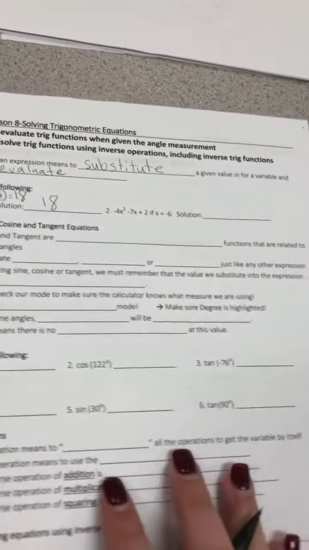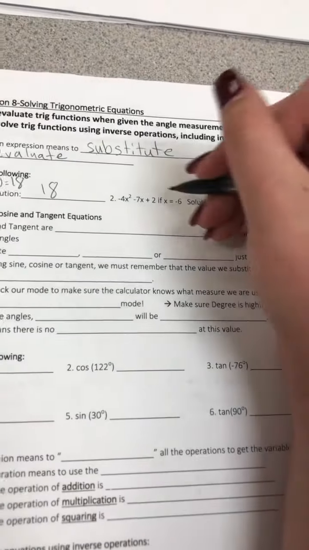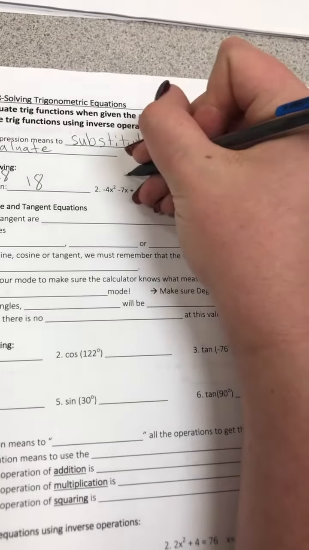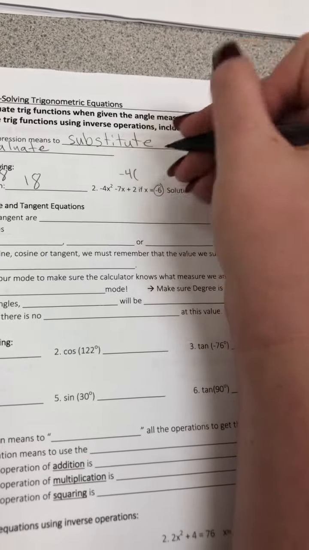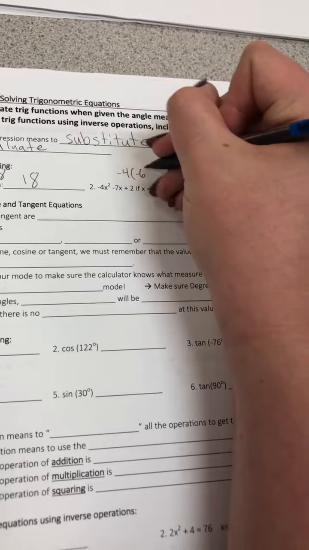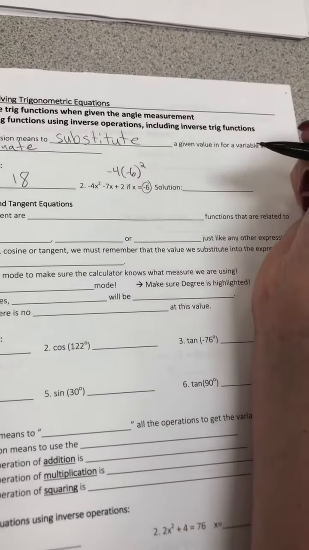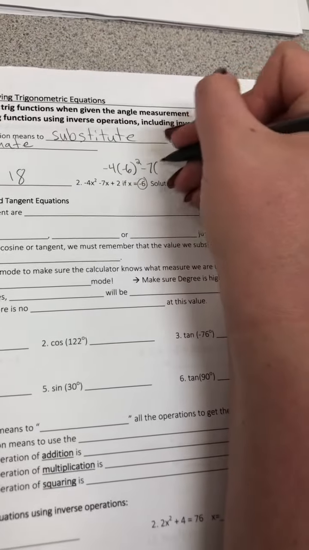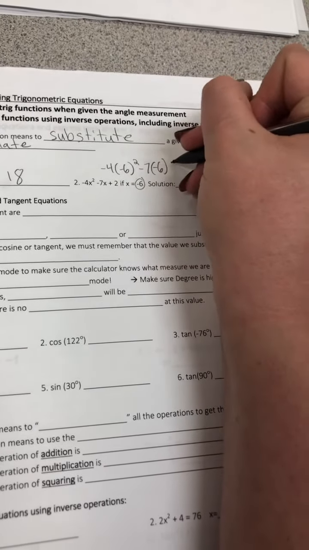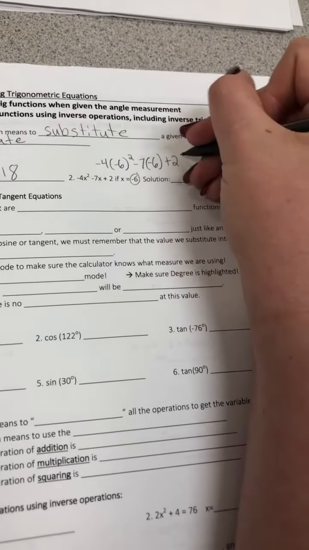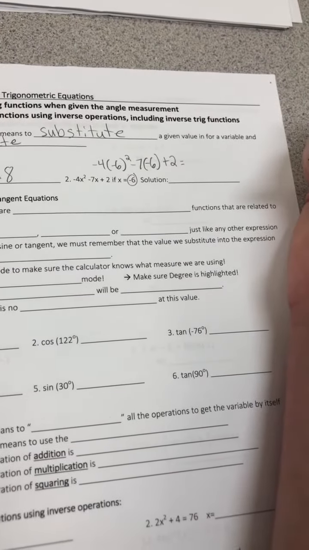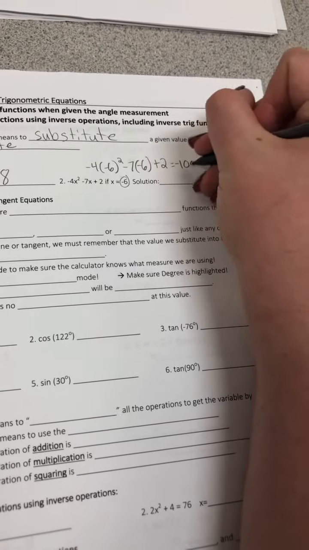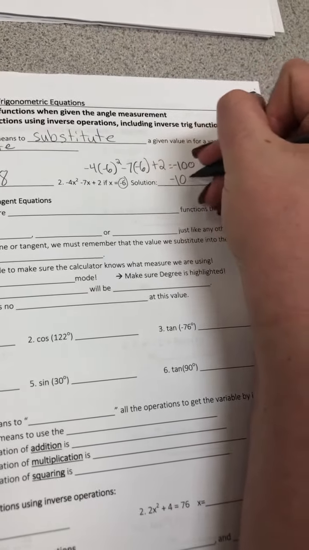In number 2, it's a little bit more complicated, but we're substituting -6 in everywhere we see an x. So we have a -4, and instead of x, we've got -6 squared, minus 7 times not x, -6, plus 2. And we want to know what that equals. Well, we're going to put it in our calculator, and we get -100. So that is our solution.